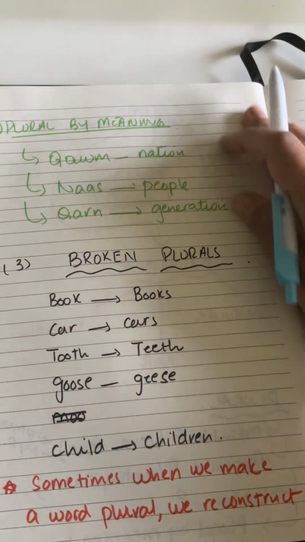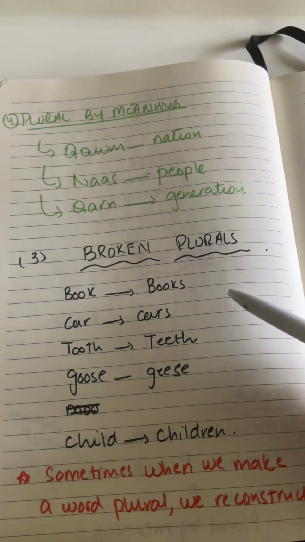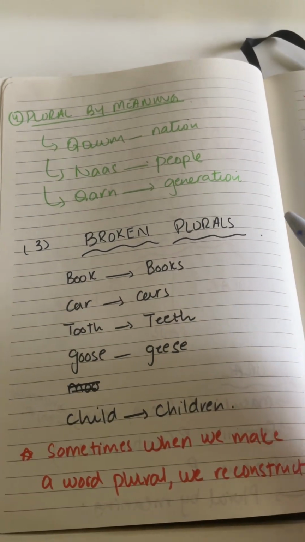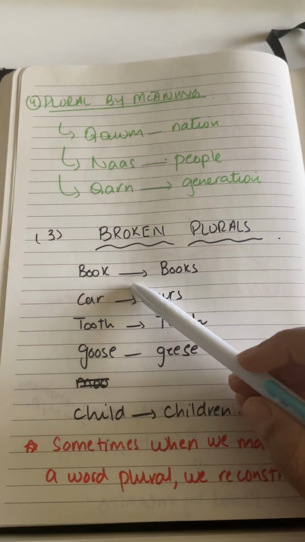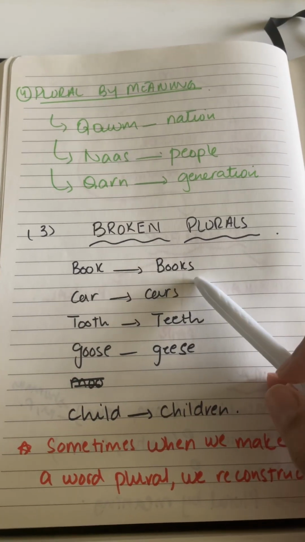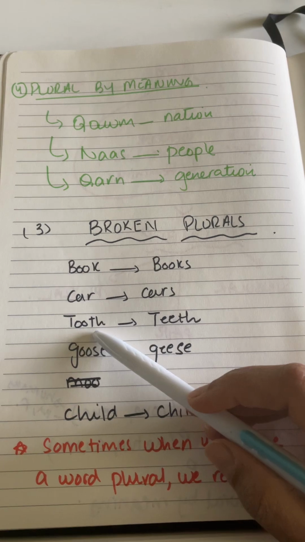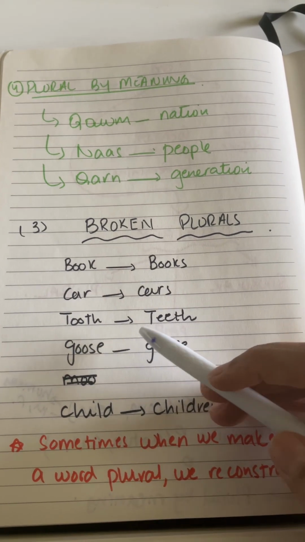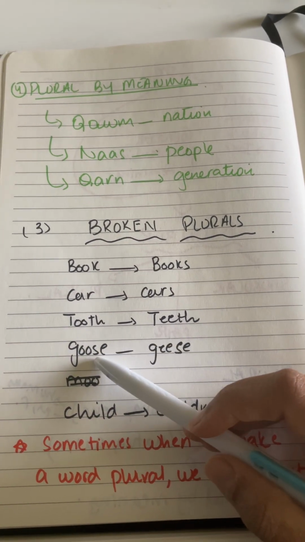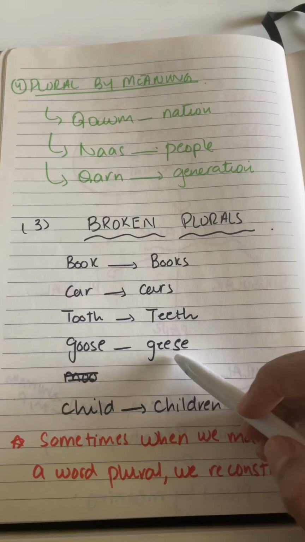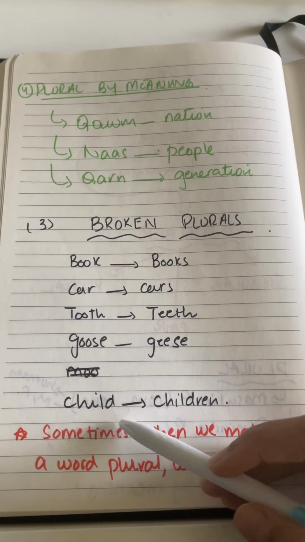so they're just plural because their meaning is plural, right? Now the thing that we are going to study is basically the broken plurals. For that, let's just look at a few examples from English. We know that the word book, the plural of it is books, right? For the car, the plural of it is cars, right? But for tooth, the plural is not tooths, it's teeth, right? And then for goose, it's not gooses, it's geese. Then for child, it's not childs, it's children, right?